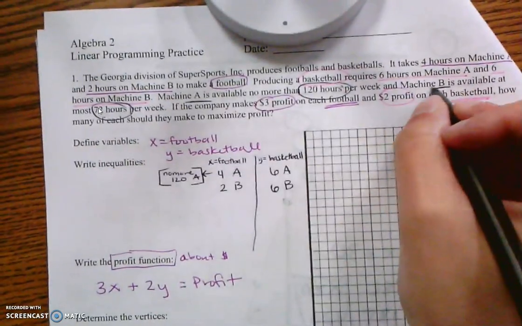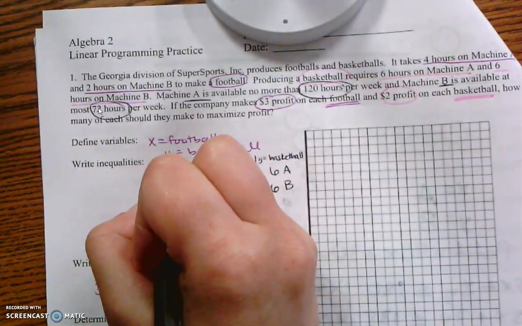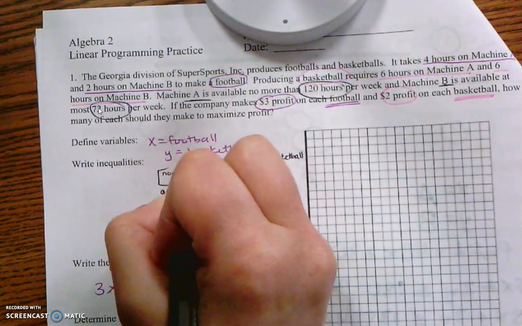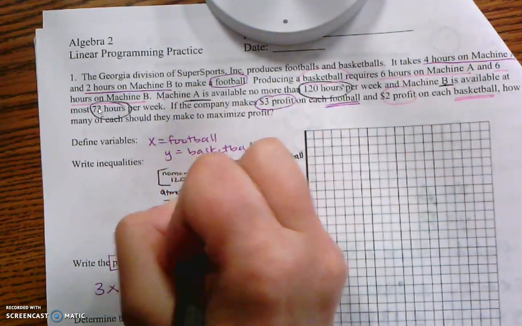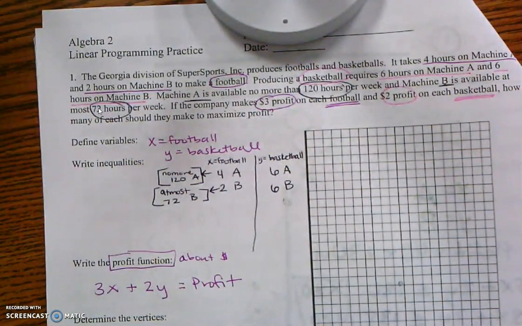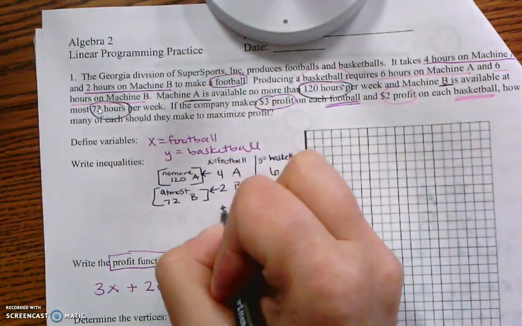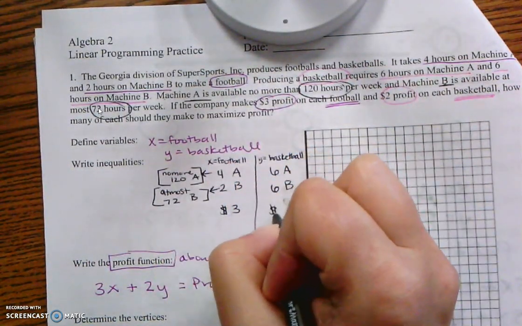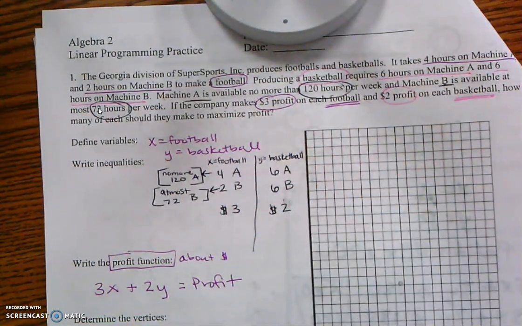Then my next part, machine B is available for at most 72 hours. Again, I'm going to put that off to the side because machine B has at most 72. The last piece of information from my circled problem is $2 and $3. Okay, every single thing that I circled is now on my list.